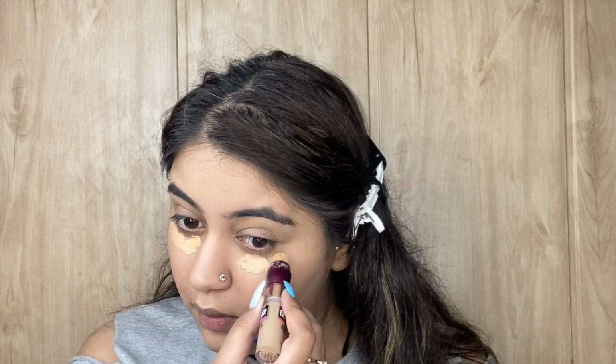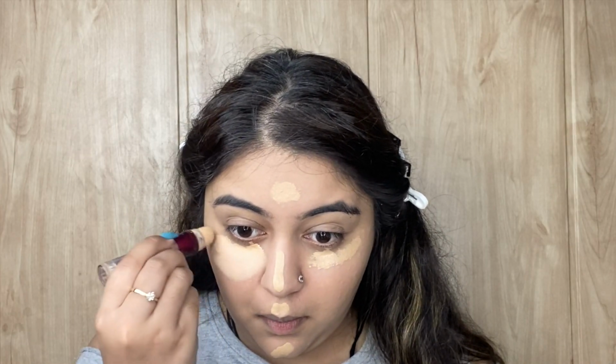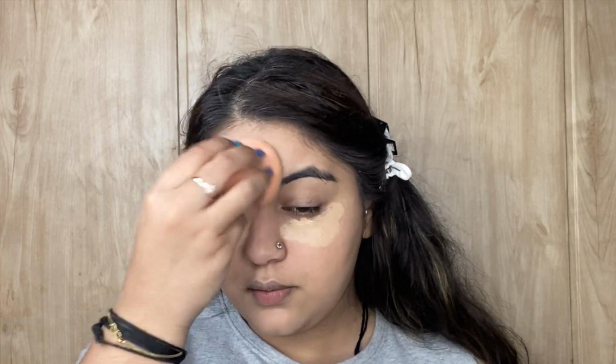Now taking up this Age Rewind concealer, taking up two shades, and the one shade that I'll be putting underneath my eye is like 2-3 shades lighter, but she has a lot of highlighting going on underneath her eyes, so I'm assuming that she has used a concealer 2-3 shades lighter than her skin tone. Now just blending the concealer really nicely into our skin because that's very important.